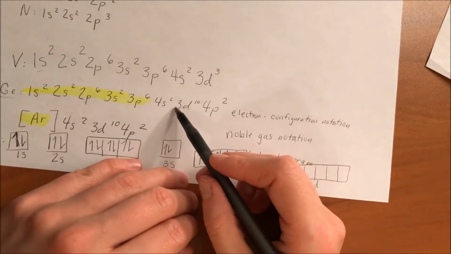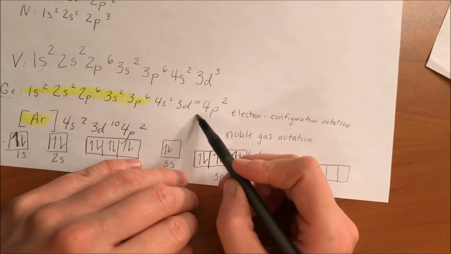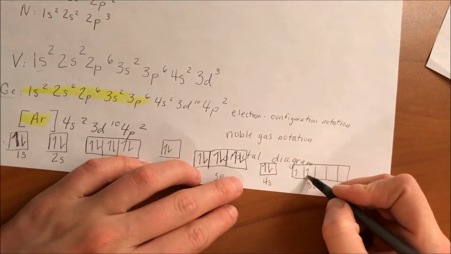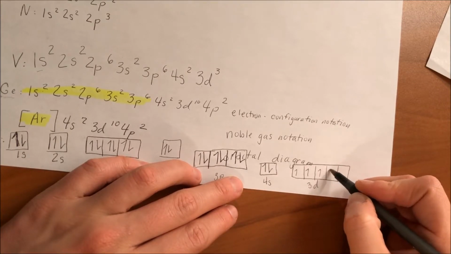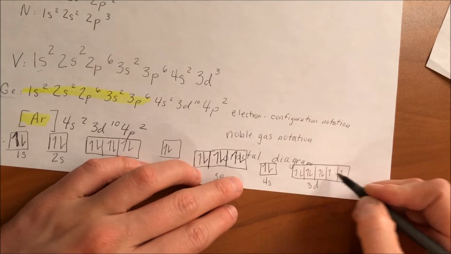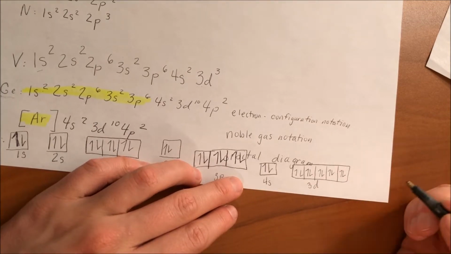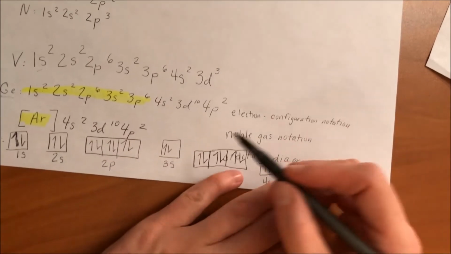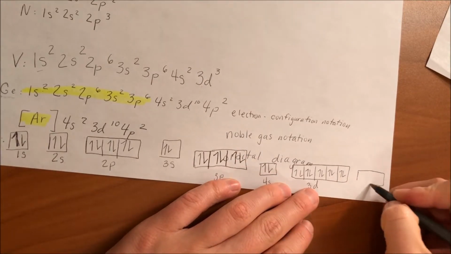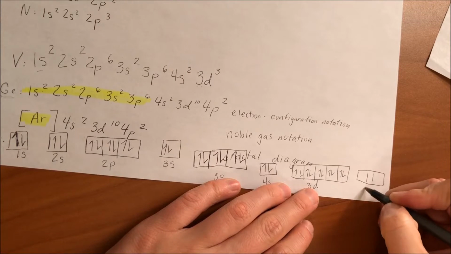And again, it's completely filled, so I'll now fill in my 10 electrons: 1, 2, 3, 4, 5, 6, 7, 8, 9, 10. And then we're left with the 4p, which again has 3 orbitals.